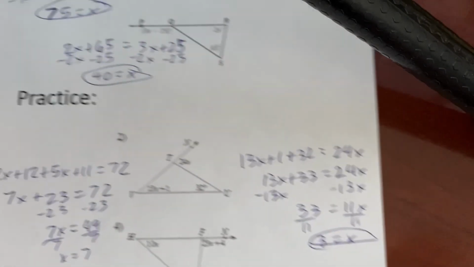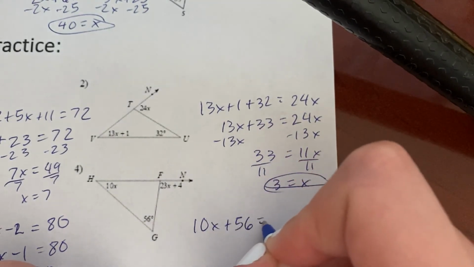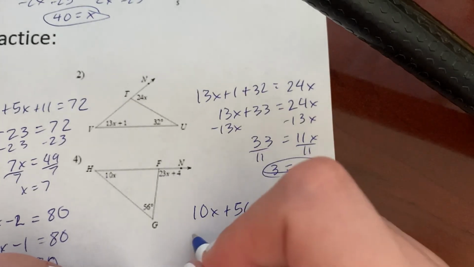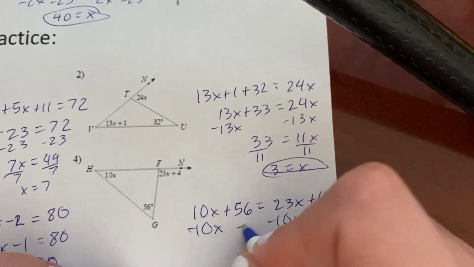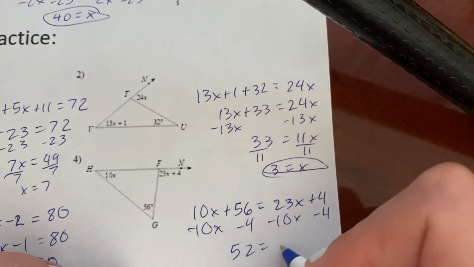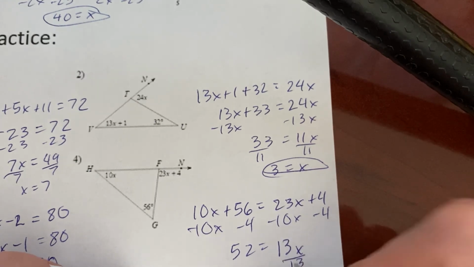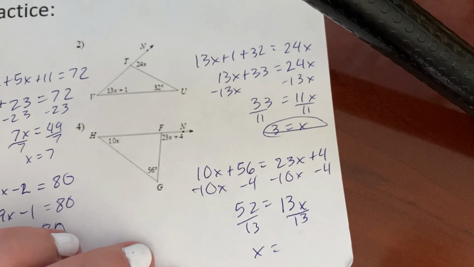All right, last one. 10x plus 56 should equal 23x plus 4. We're going to subtract 10x, subtract 4. 52 is equal to 13x. Divide by 13. x is equal to 4.